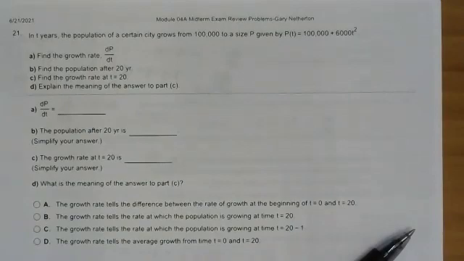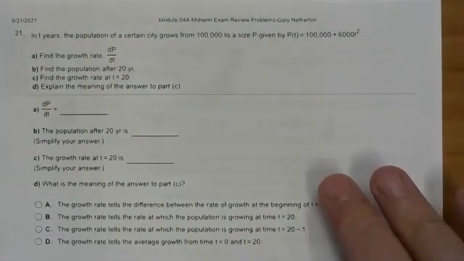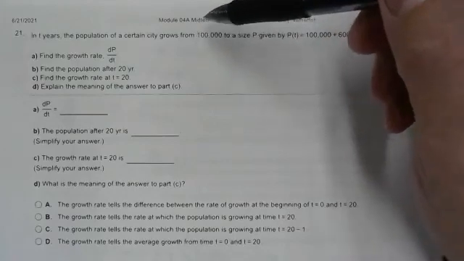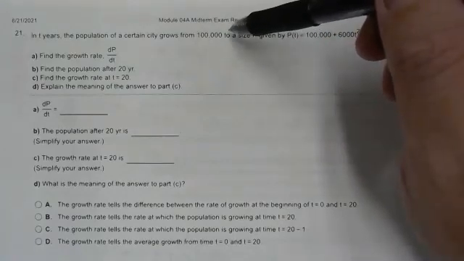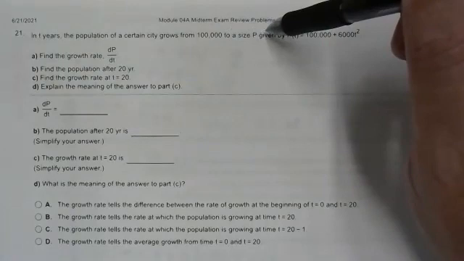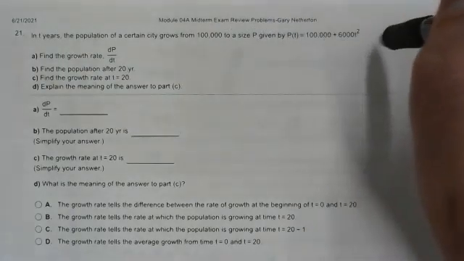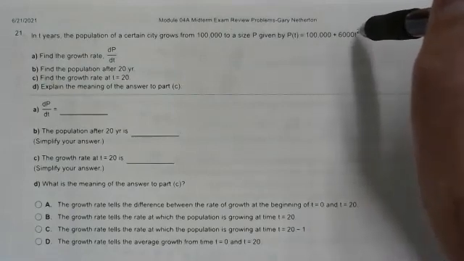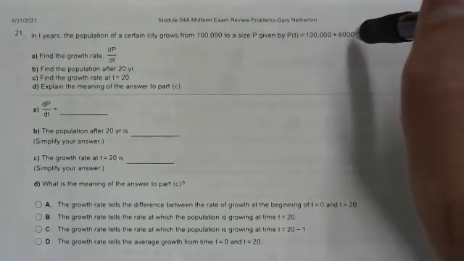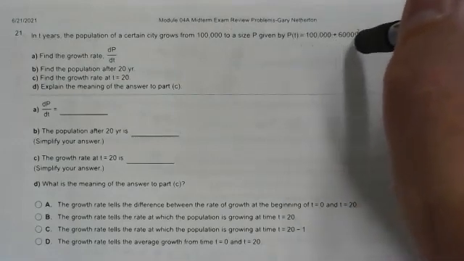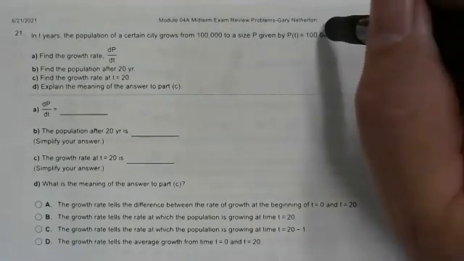So the story problem. In t years, so we're looking at something that's changing every year, the population of a certain city grows from 100,000 to a size P given this equation. What this equation is telling you is if you plug in a number of years for t, you can do a calculation and it'll tell you how much the population has grown.